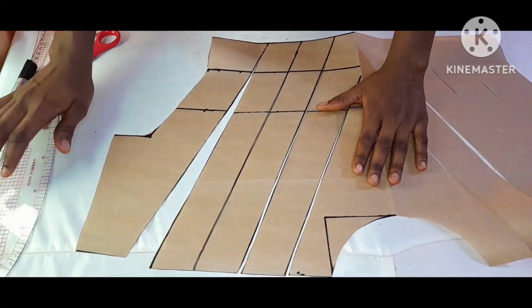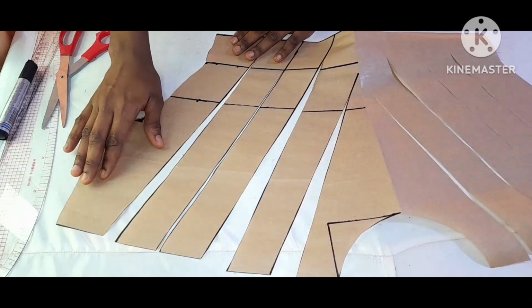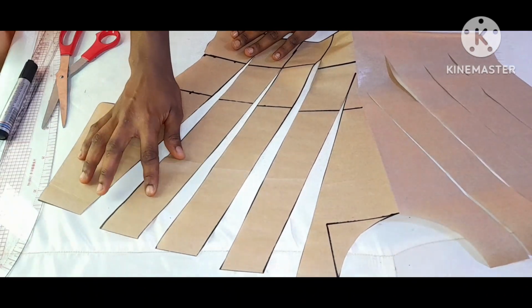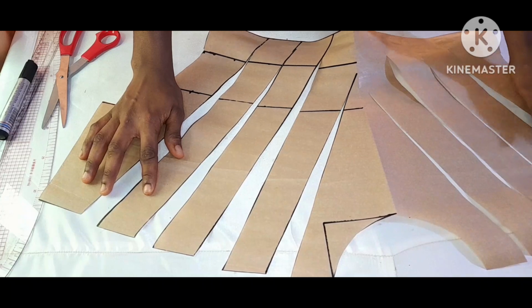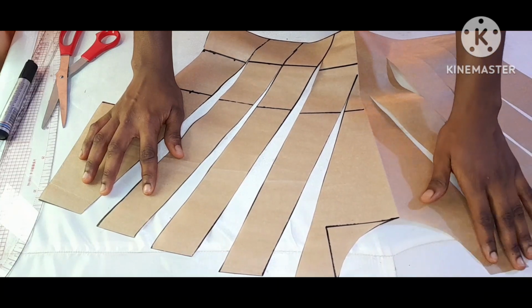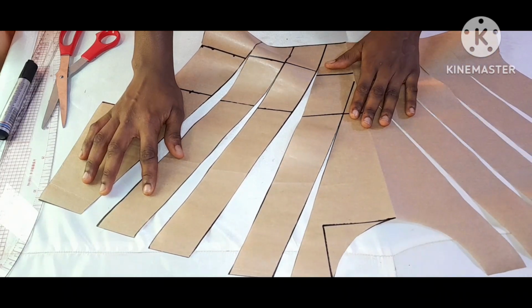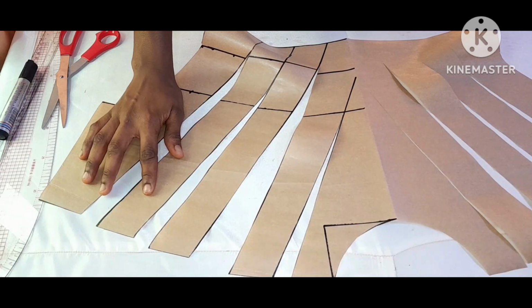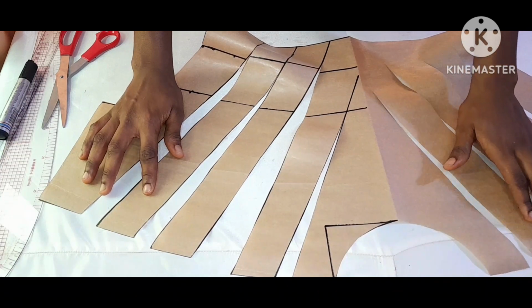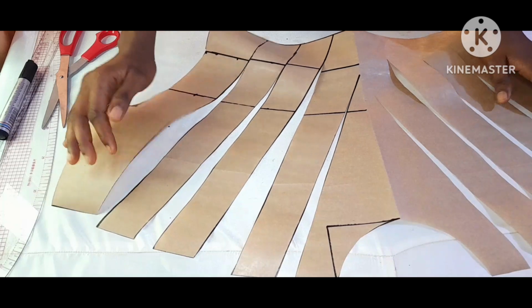So to cut that on my fabric, this is how I'm going to spread it on top of my fabric and cut it out to create the pleat on the neckline of my dress. So this is how to create the pleat.